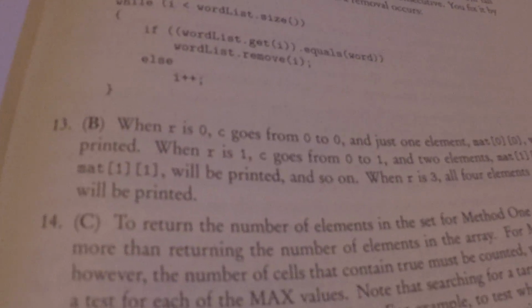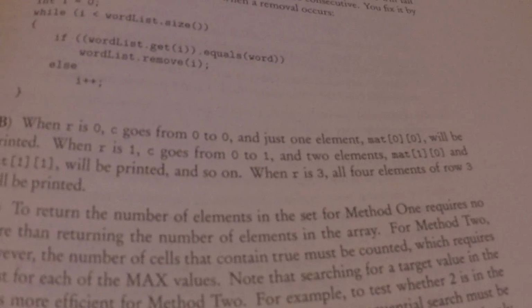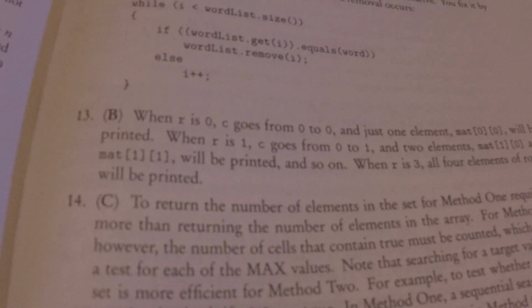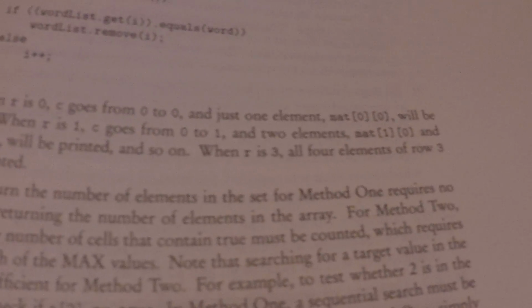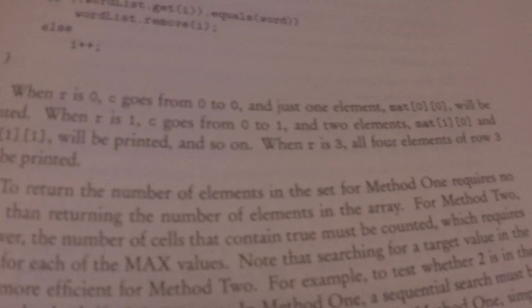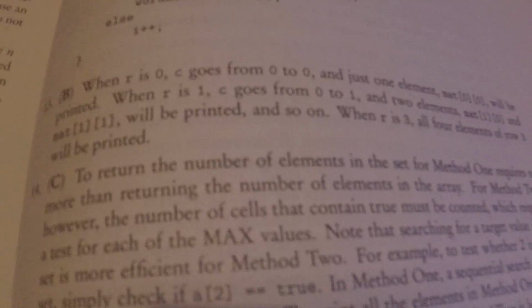So for 13, when R is 0, C goes from 0 to 0 and just one element, mat of 0, 0, will be printed. When R is 1, C goes from 0 to 1 and 2 elements, mat 1, 0 and mat 1, 1 will be printed, and so on. When R is 3, all 4 elements of row 3 will be printed.